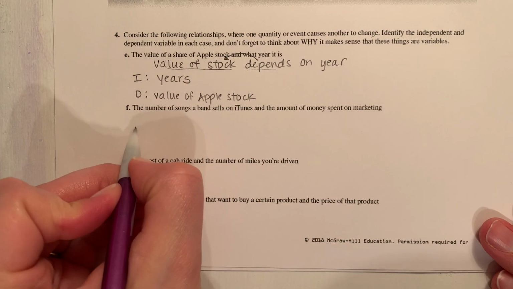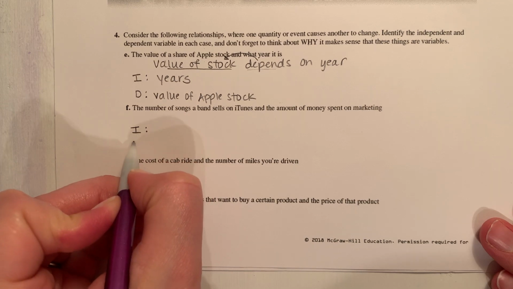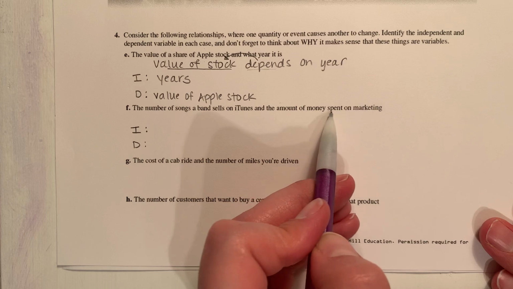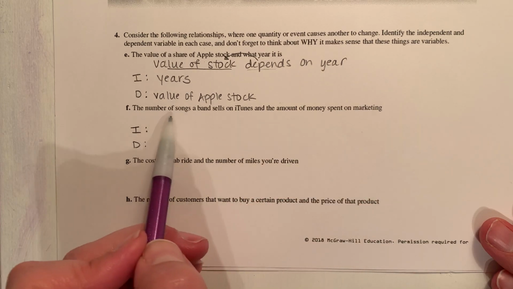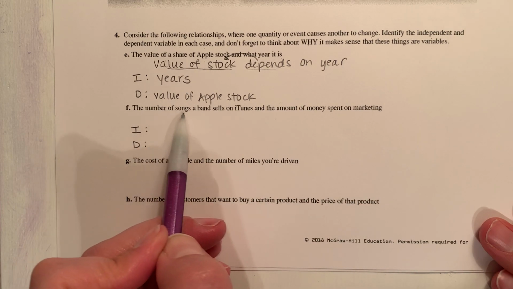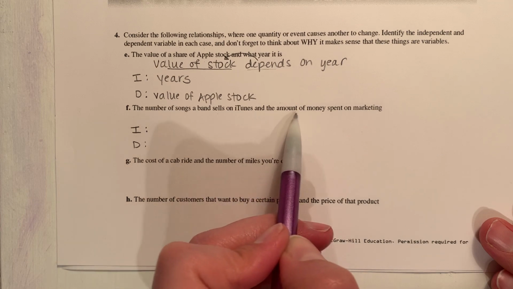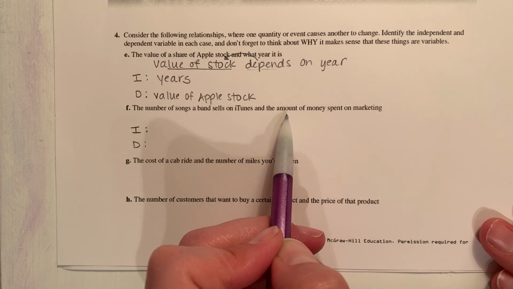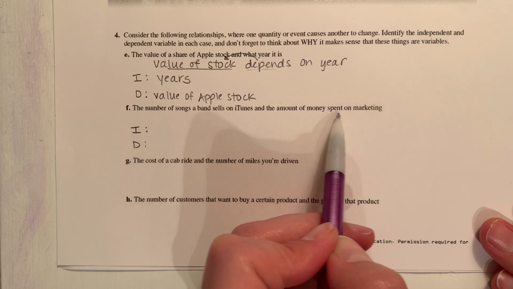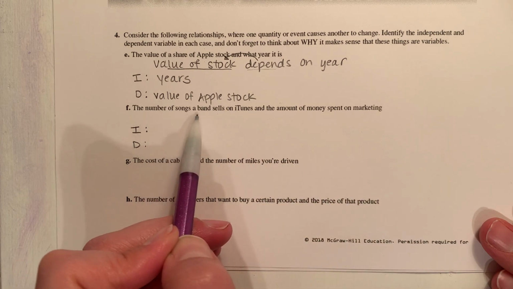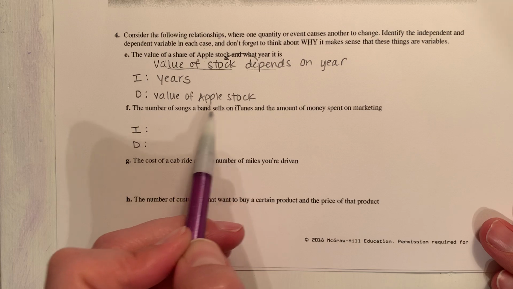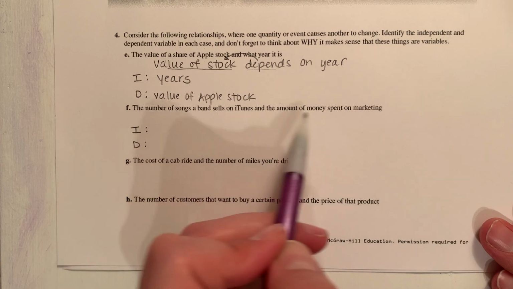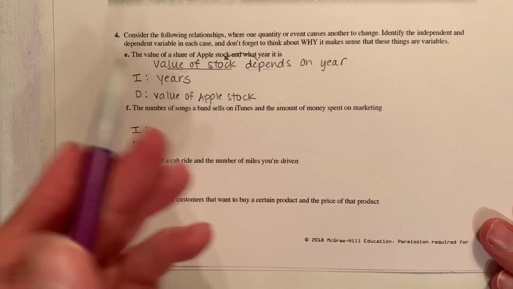Okay, let's try part F. The number of songs a band sells on iTunes and the amount of money spent on marketing. So I'm going to read it both ways. The number of songs a band sells depends on the amount of money spent on marketing. Or I can say the amount of money spent on marketing depends on the number of songs a band sells. It's the first way that I said it. The number of songs they sell depends on how much marketing they put out there.